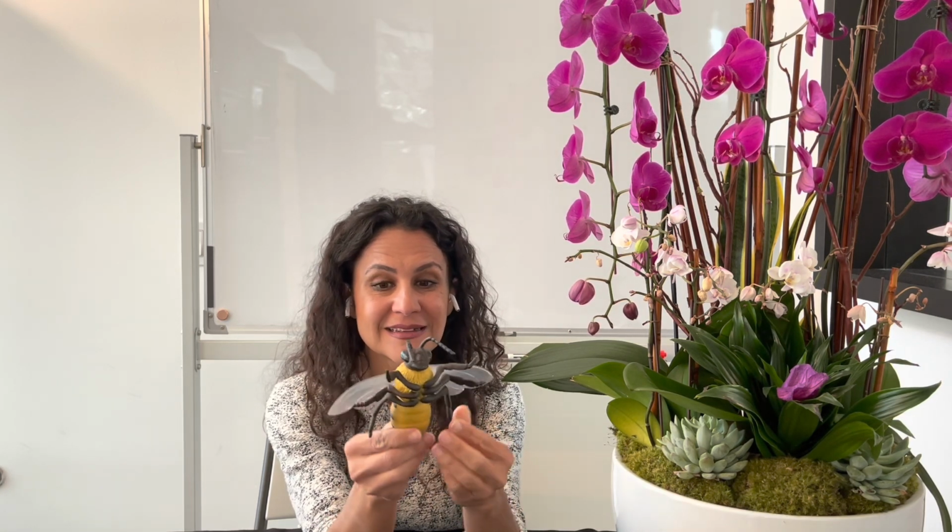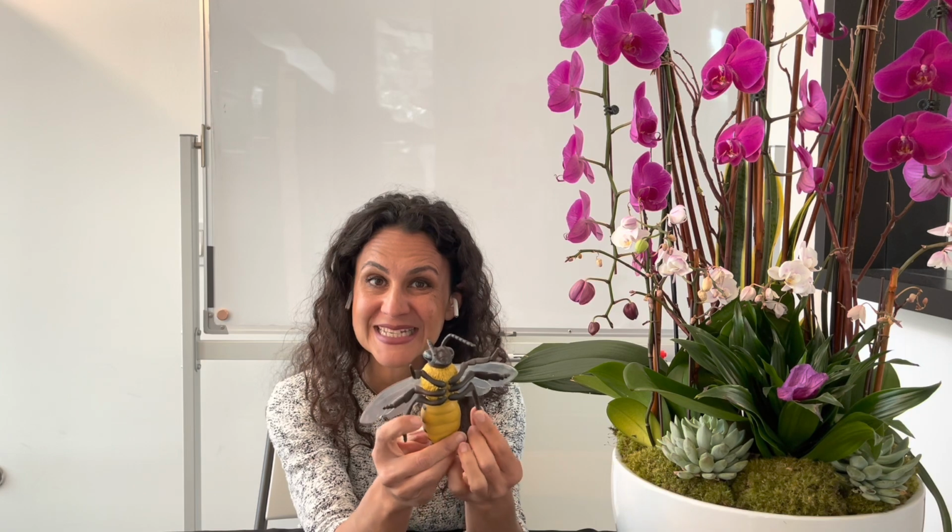Now the nectar is their sugar supply. They drink up all the nectar, and they collect the pollen in their pollen baskets, in their legs, and all over their furry bodies, bring it back to the hive, and they use that pollen to make honey.